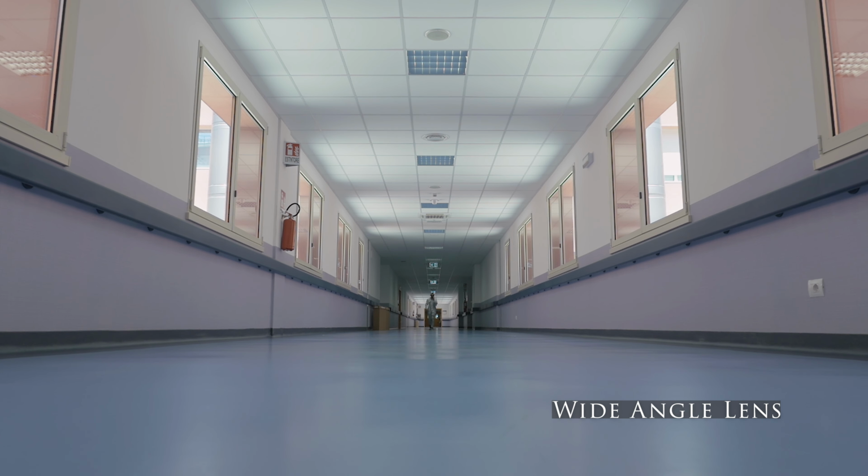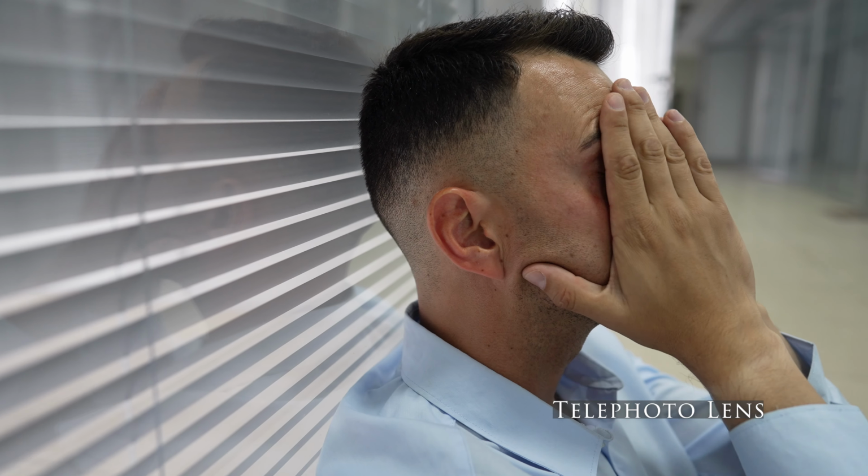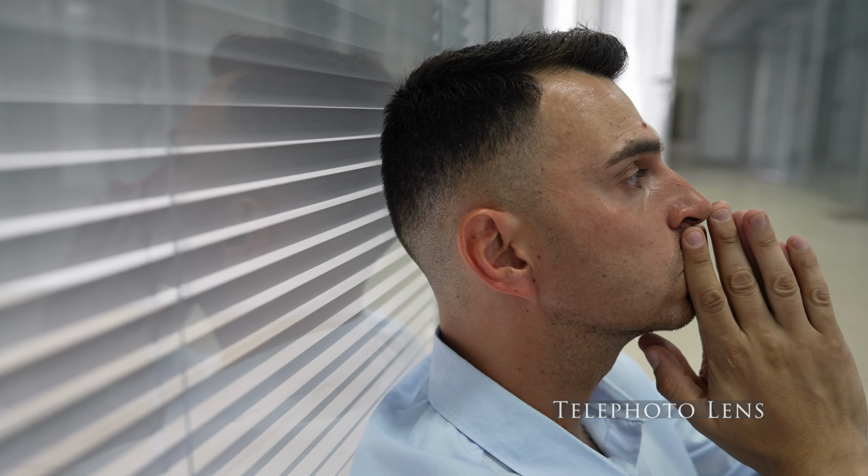Picture this. A lonely figure is walking down a hallway. With a 24mm lens, the space feels vast and overwhelming. With a 135mm lens, the hallway closes in. Same shot, completely different story. All because of focal length.